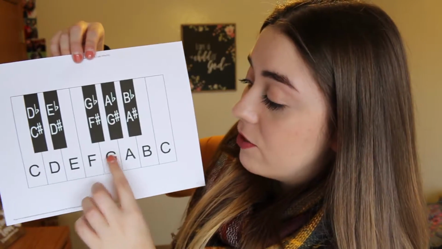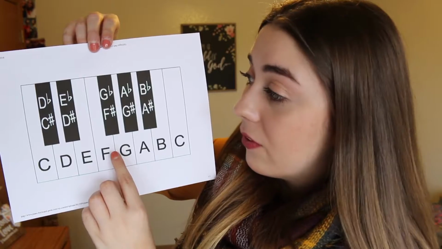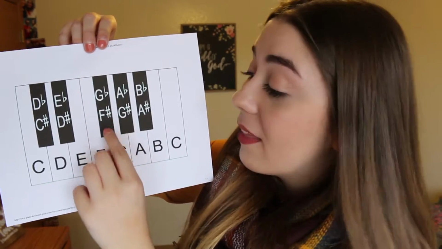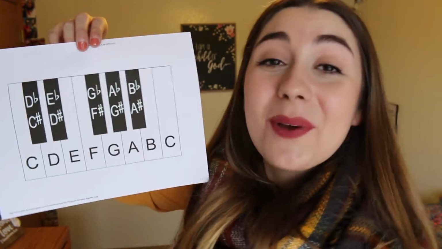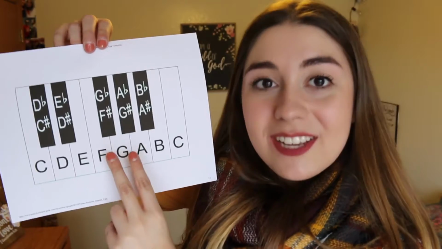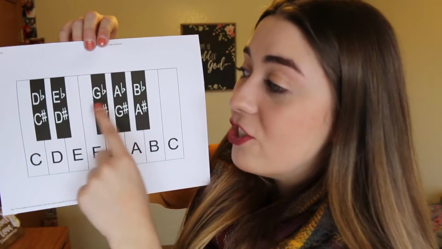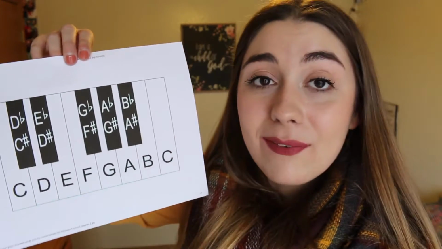And if we take another example, let's do F and G. So if you take F and G flat, those are 1/2 step away from each other. Also, if you take G and G flat, those are 1/2 step away from each other. And then F and G are 1 whole step. So that makes G flat the note in between F and G.